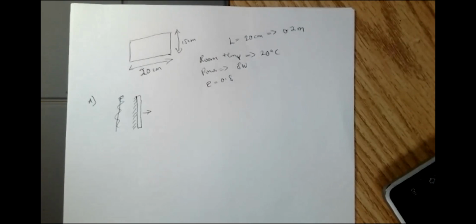Now to evaluate the first part of this question, we have to take the following assumptions. One, steady operating conditions, as usual. Two, the air is ideal. We'll take the air to be an ideal gas with constant properties, so we don't have to worry about that. And three, the local atmospheric pressure has been given to us as 1 atmosphere, and we also know that the heat loss from the back is negligible.